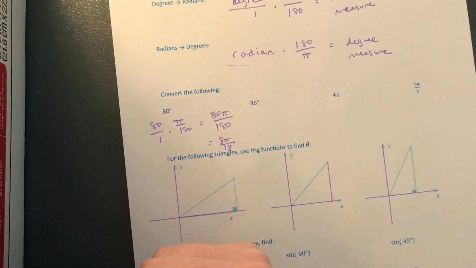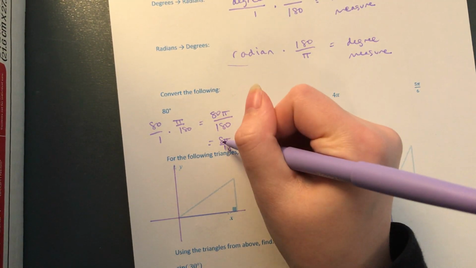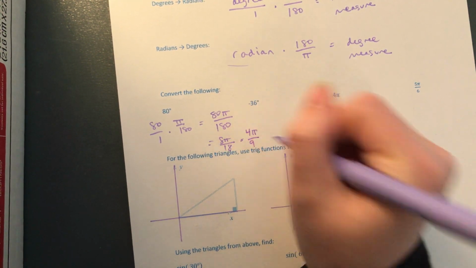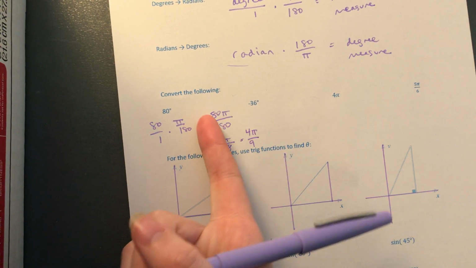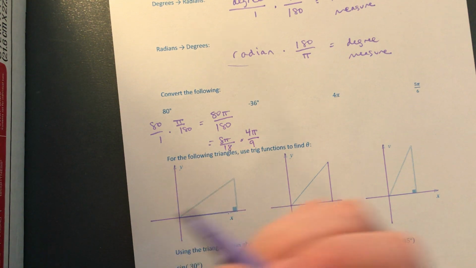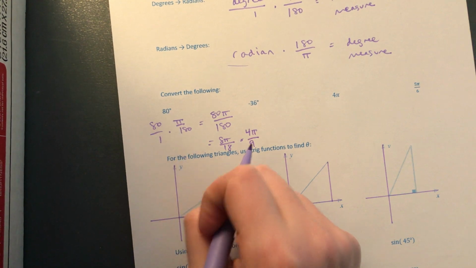And then what could we do? We could divide by 2 again. So 8 divided by 2 is 4 pi. 18 divided by 2 is 9. So 4 pi over 9 would be the most reduced that we can make it. Now, this is a perfectly acceptable answer. This just looks a little bit nicer, right? Like it's a nice fraction, 4/9, 4 pi over 9. So this is an example of taking degrees to radians.